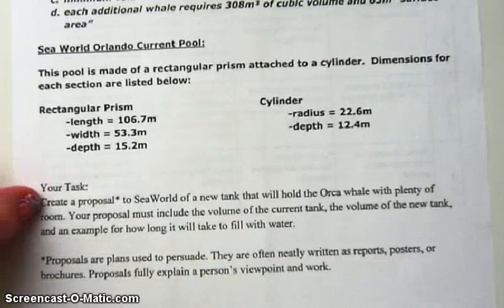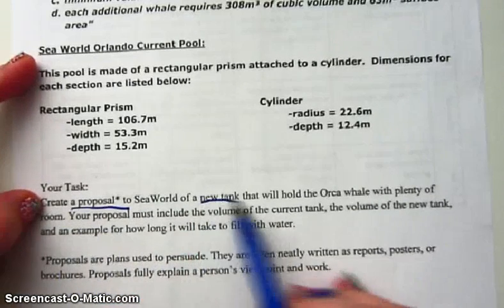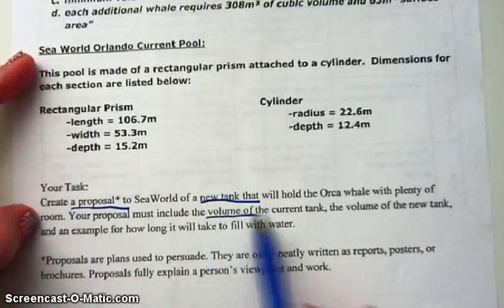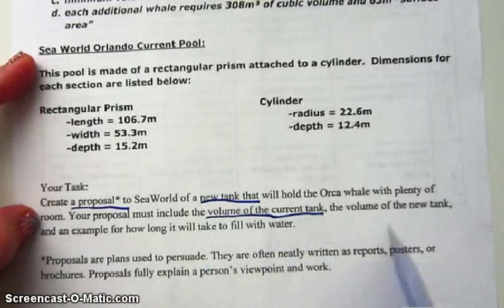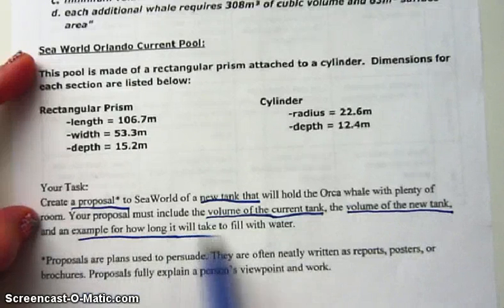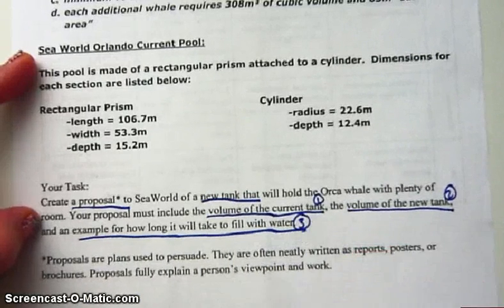Your task is to create a proposal to SeaWorld of a new tank that will hold the orca whale with plenty of room. Your proposal must include the volume of the current tank, which we've already done, the volume of the new tank, and an example for how long it will take to fill with water. So that's 1, 2, 3 things we're looking for.